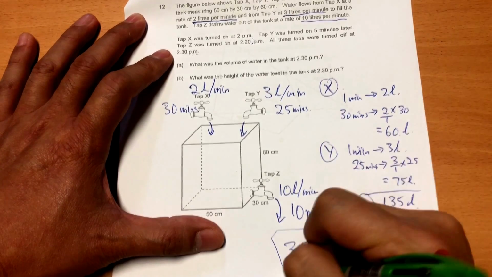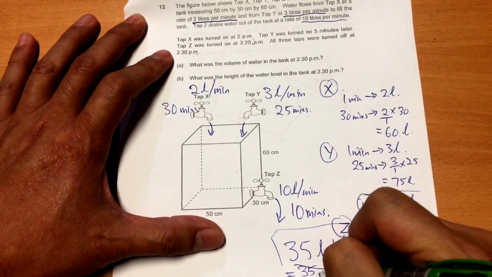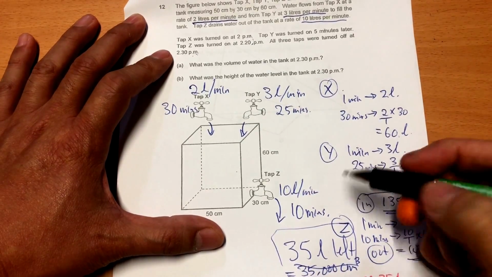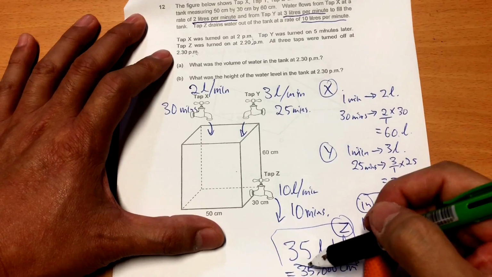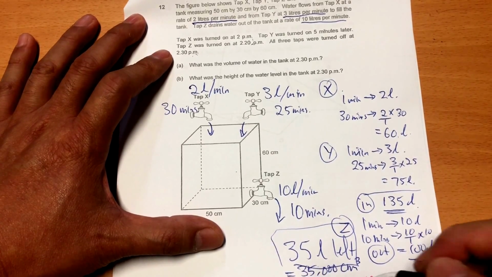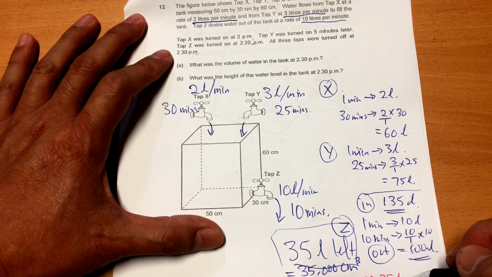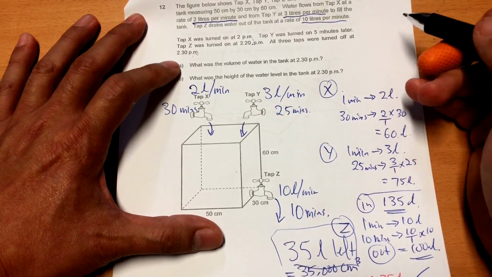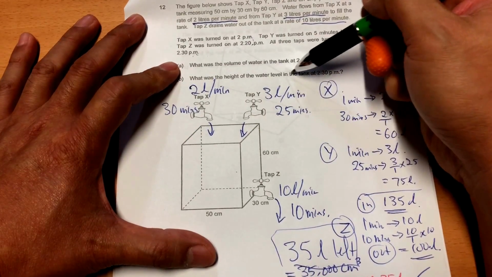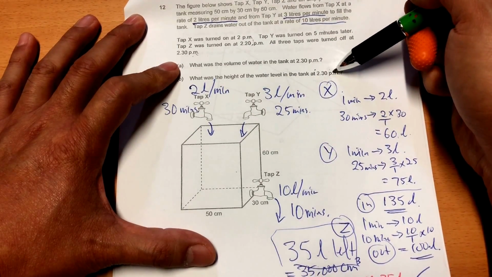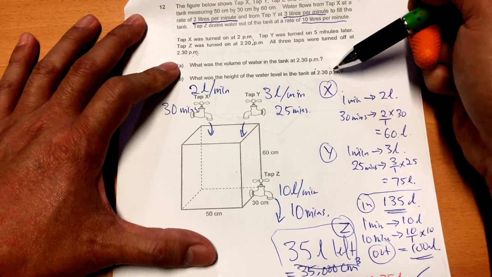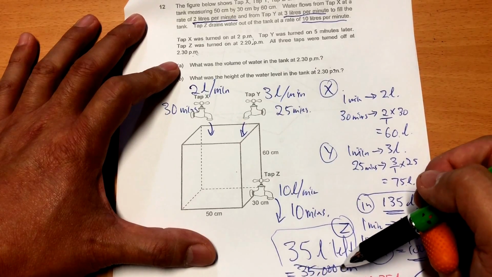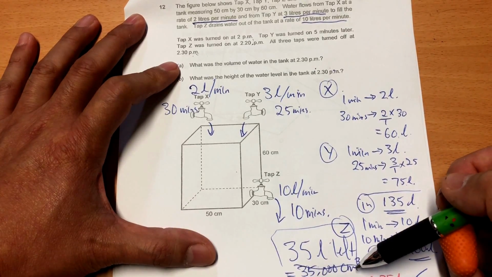35 liters is also equal to 35,000 centimeter cubed, because we know that 1,000 centimeter cube is 1 liter. So the answer here, 35,000 or 35 liters, that's correct. Now let's look at the second part of the question. What is the height of the water in the tank at 2:30 p.m.? After everything's turned off at 2:30 p.m., we've got 35 liters left, or we can say 35,000 centimeter cubed.